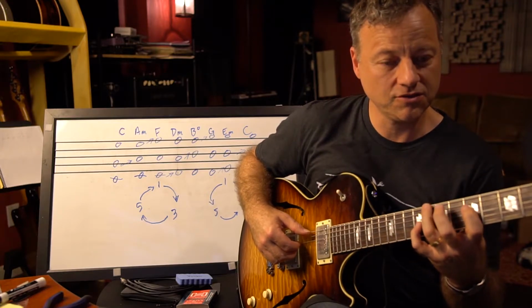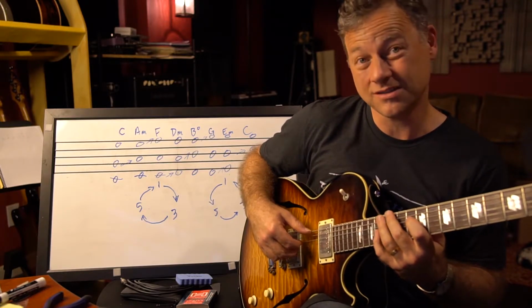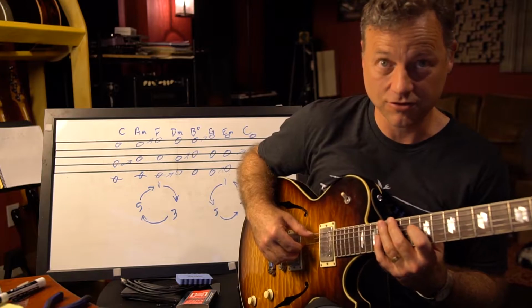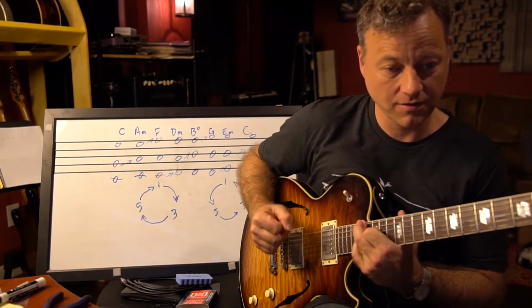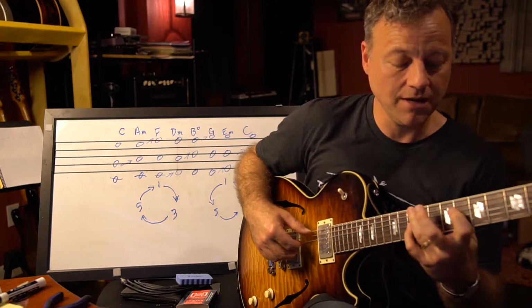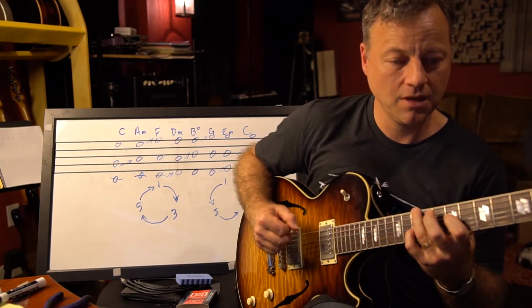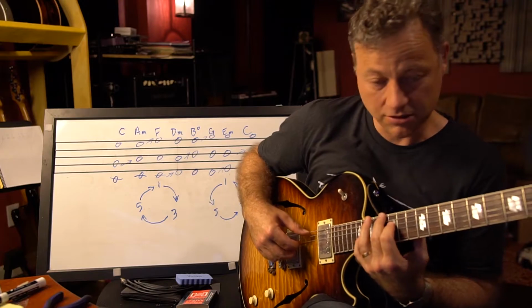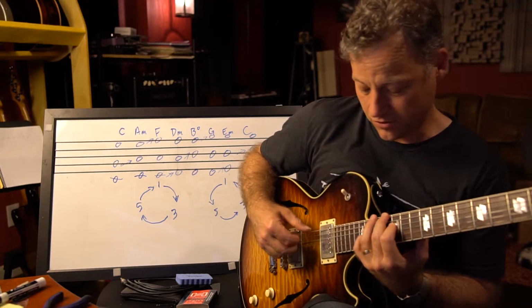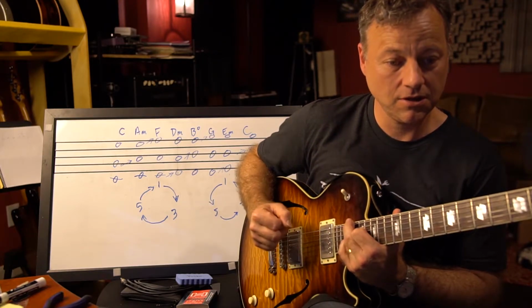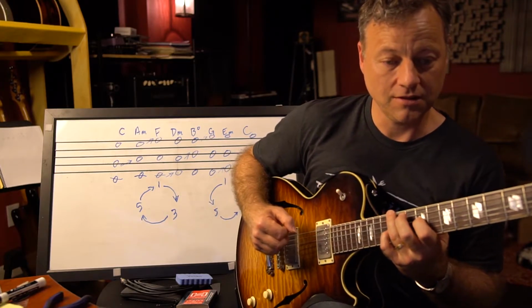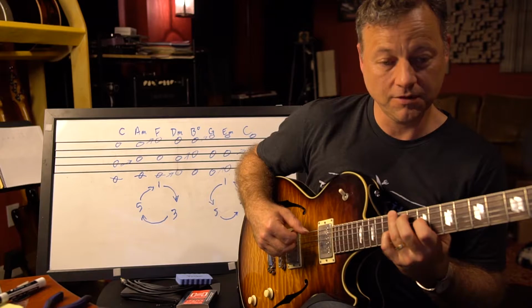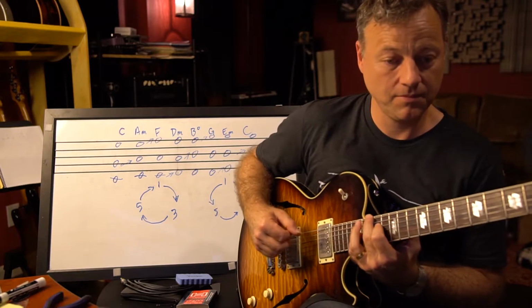So root position of C, it's going to go to the second inversion of A instead of the first inversion of A. And then the first inversion of F. And then the root position of D minor. And then the second inversion of B diminished. And then the first inversion of G major. And then the root position of E minor. And then the second inversion of C.